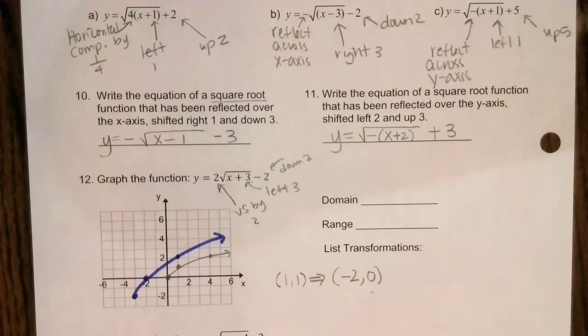If you prefer to do it with the points, do each point individually like this with your transformations. That will get it. If you prefer to do it off the graph, you can do it that way, but you do have to take into account all 3 transformations to the parent function. All right, for our domain, the smallest x value here is at negative 3.